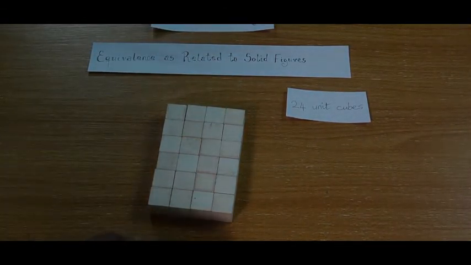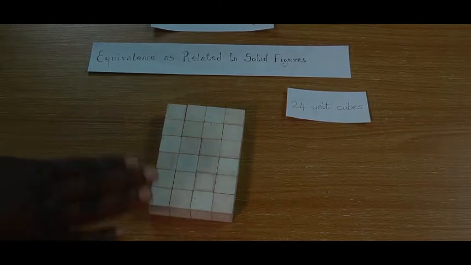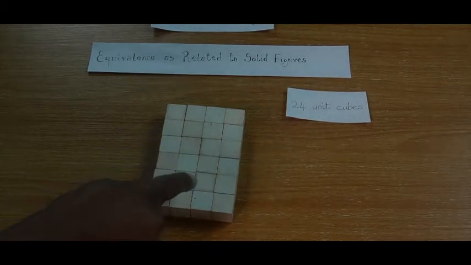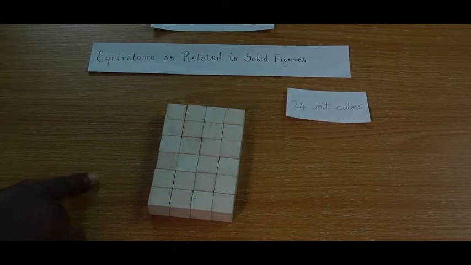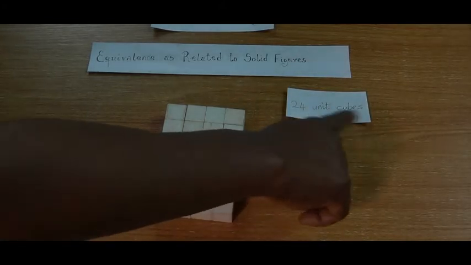We built another kind of geometric solid, still a rectangular prism, but a different kind of rectangular prism. We use the same number of cubes, so we say that this rectangular prism is equivalent to the two other previous ones that we built, because they all use the same number of cubes, 24 unit cubes.